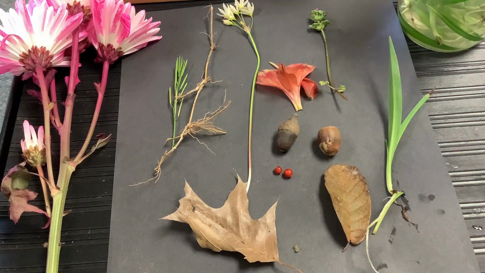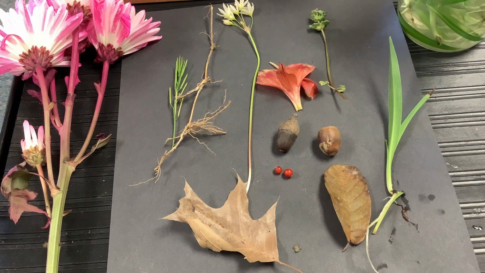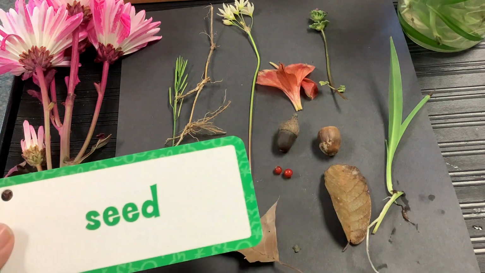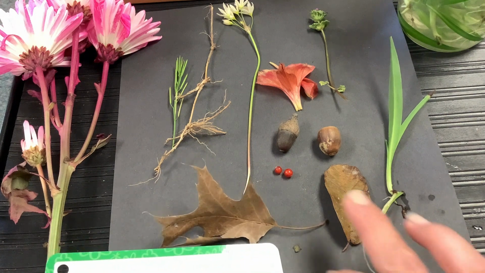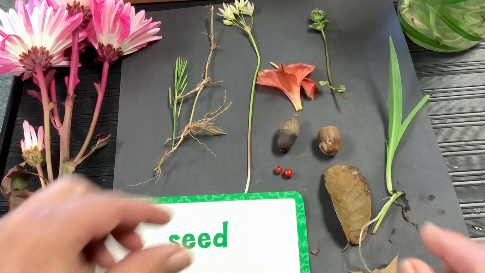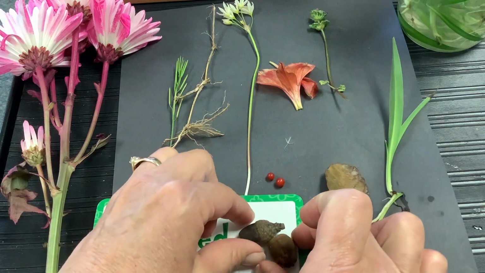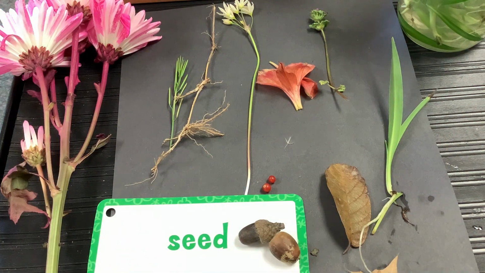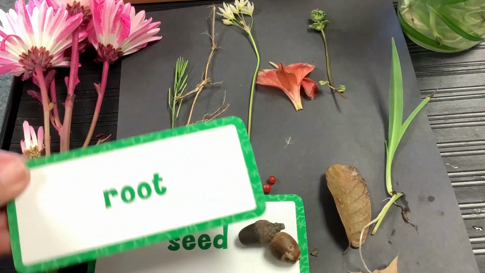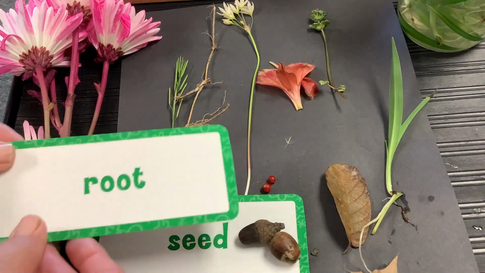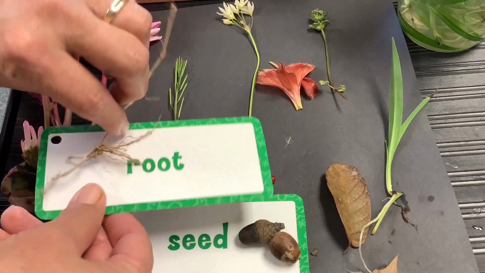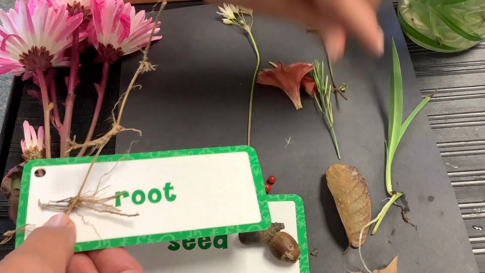So why don't you get yourself a Ziploc bag today, go outside, and find you some plant parts. And once you find your plant parts, I bet it'd be fun to identify them. For example, you can get an index card, write the word seed on it. Let me move this over. Find seeds, match them up. We have here the word root. Find the root, match it up. Let me move some of this over.